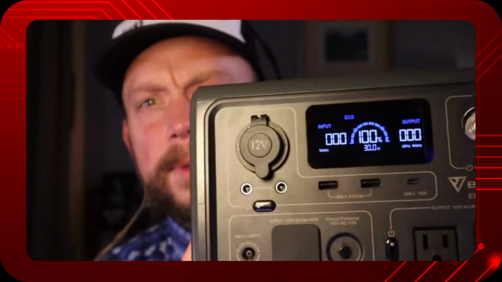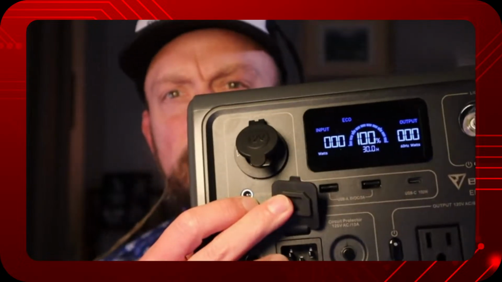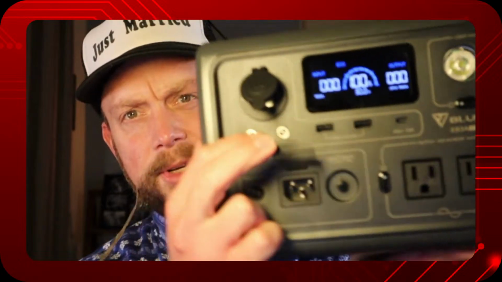It looks like there's some barrel connectors too. Yes, it does have a couple there, which are the 12 volt DC 10 amp. It's got USB-C, and then it's got a regular computer cable thing there to charge it, but you can also get a solar kit. I did not get the solar kit.